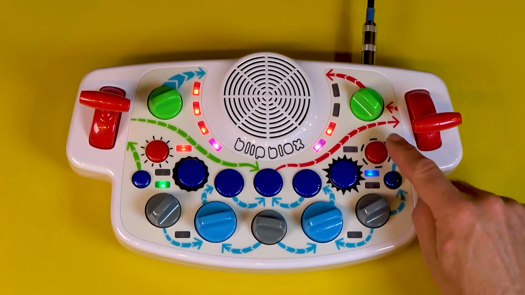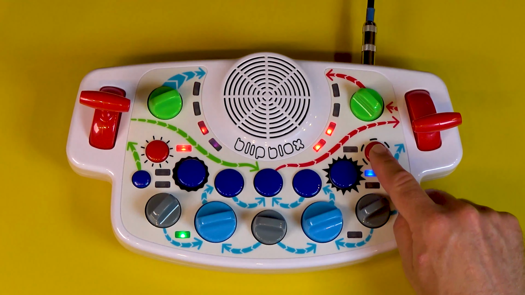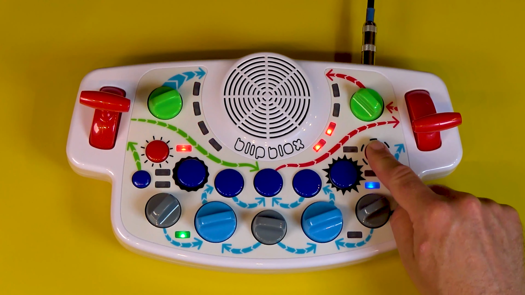You can also hit the randomize button here. It's the red button on the right, and that brings up a whole new sound also.